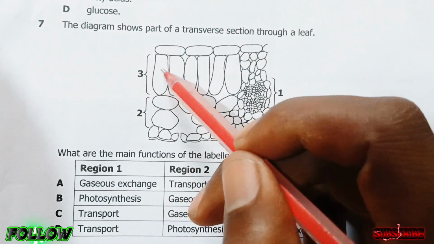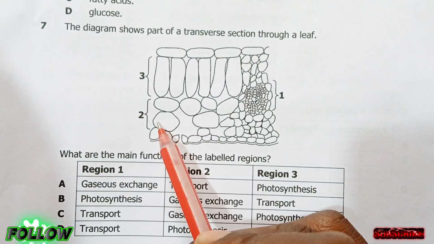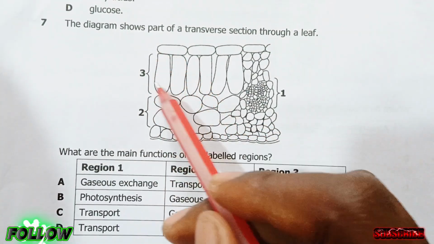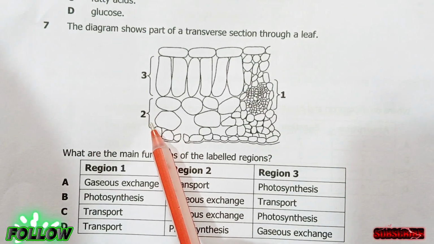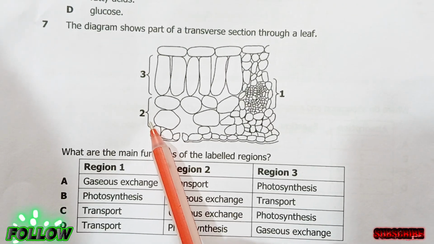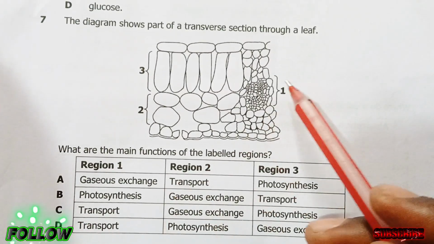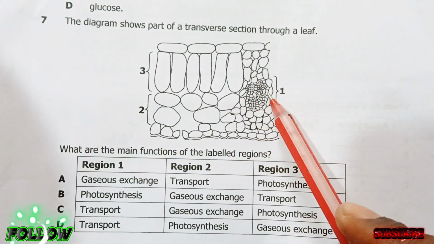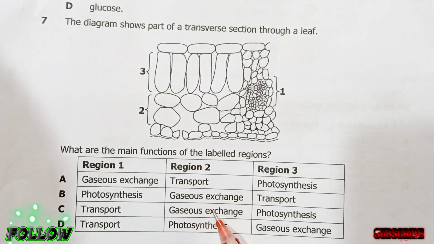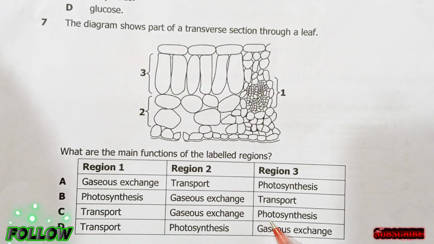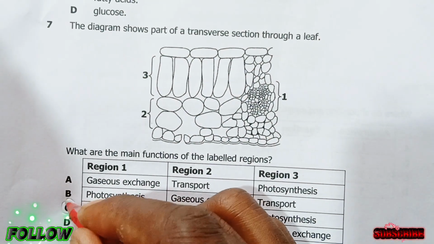This one also has a little photosynthesis, but the main part of photosynthesis is region 3. And region 2 also plays a part in gas exchange. So the answer here is supposed to be C: region 1, phloem and xylem, transport; region 2, gas exchange; and the main part of photosynthesis is region 3.